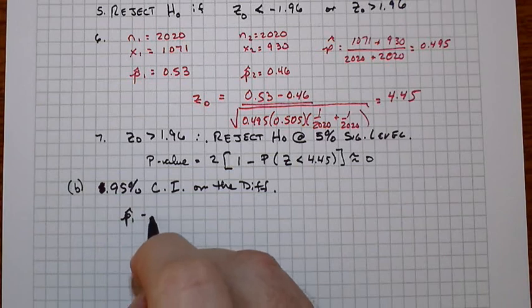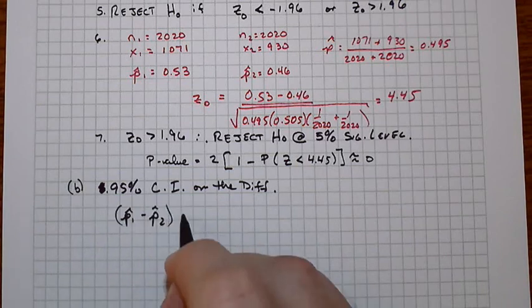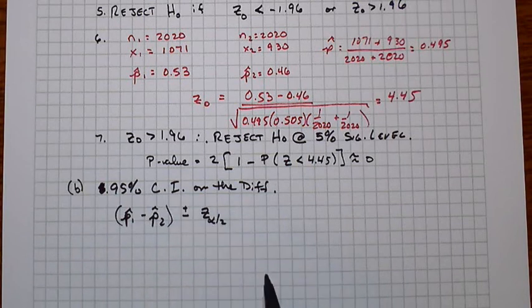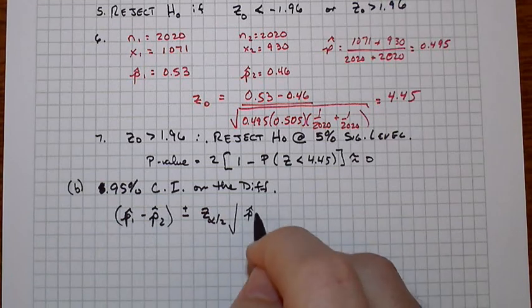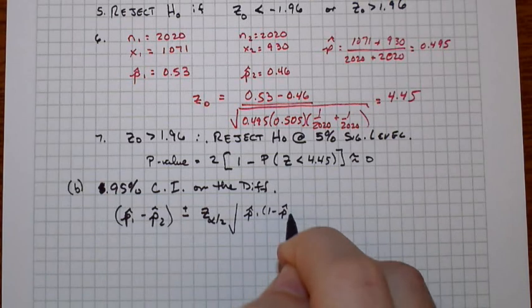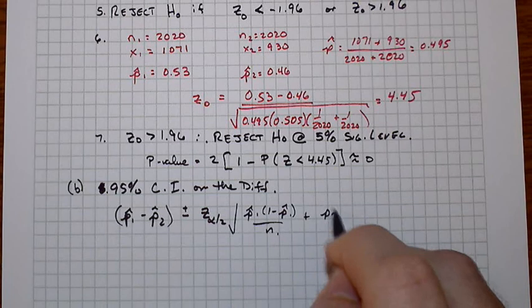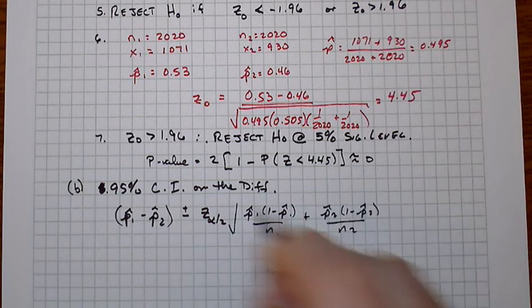Our upper and lower bound here: there's your difference, minus and plus our z alpha value times the sigma value, which is the square root of p hat 1, 1 minus p hat 1 over n1 plus p hat 2, 1 minus p hat 2 over n2.